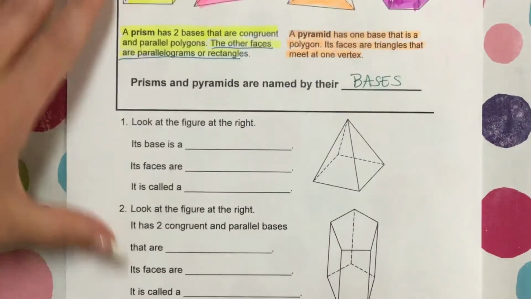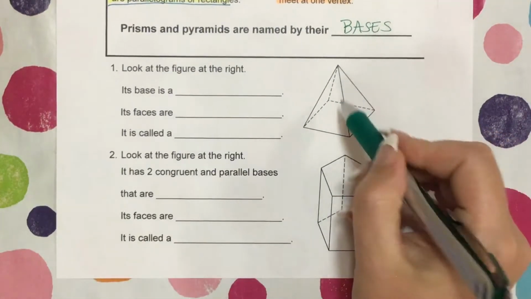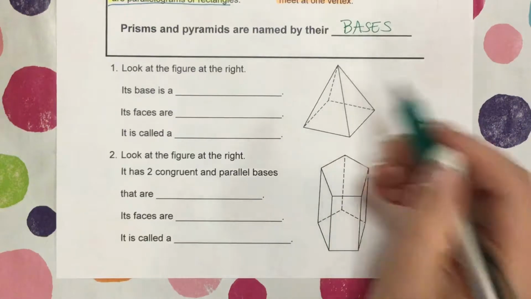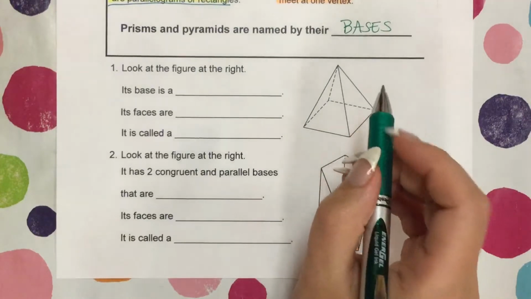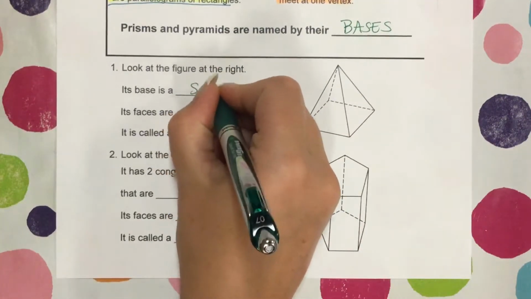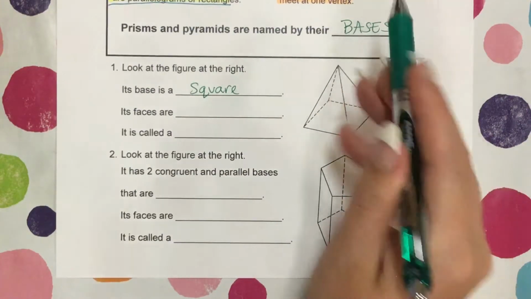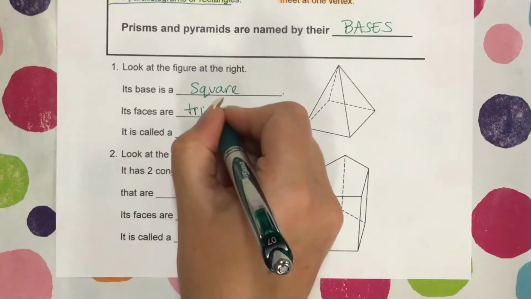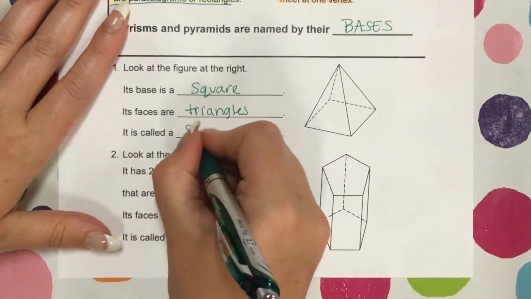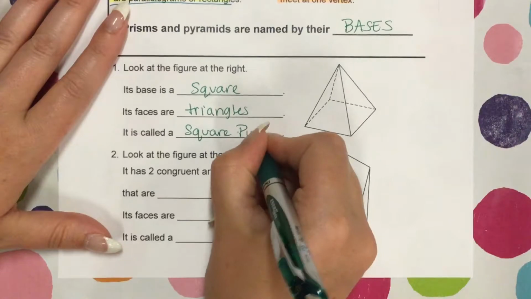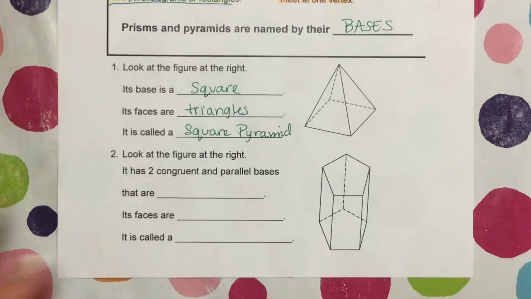Now we're going to look at a couple of examples. Number one, we're going to look at the figure to the right. Its base looks like a square to me. Does it look like a square? I think so. We're going to call it a square. Its faces are triangles, and we know that they're all going up to a point. So we're going to call this a square pyramid. Let's go on to problem 2.